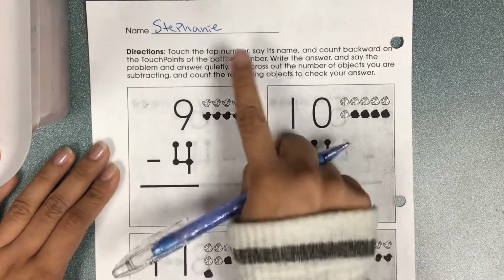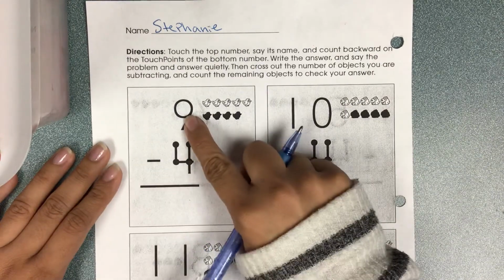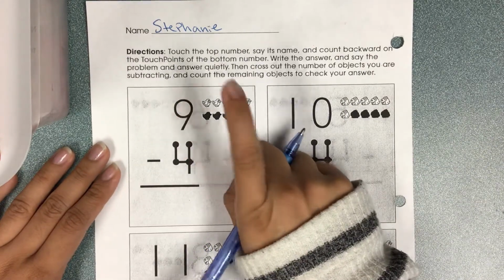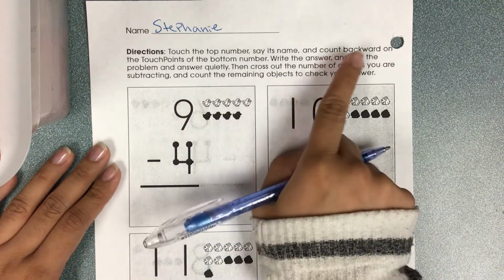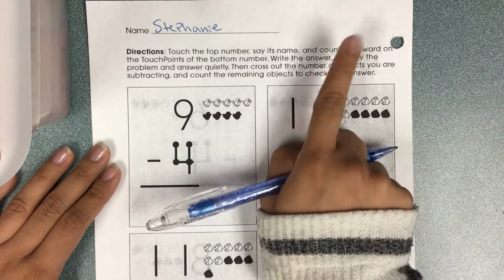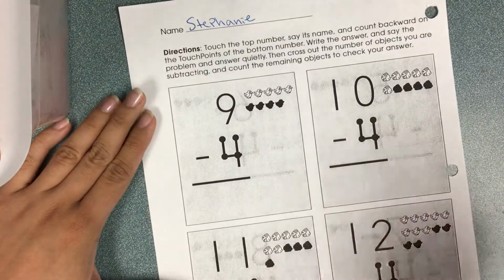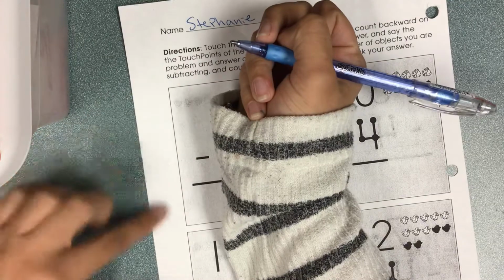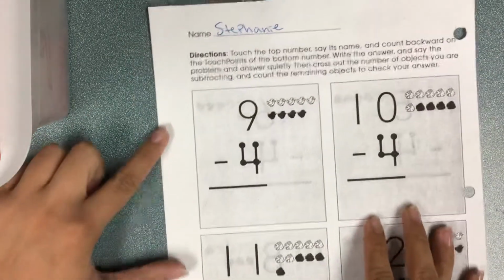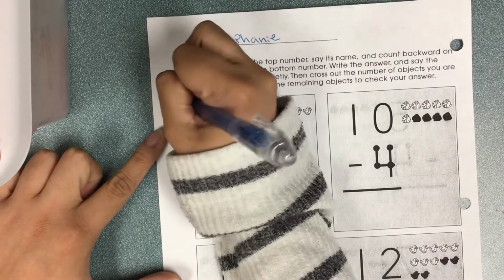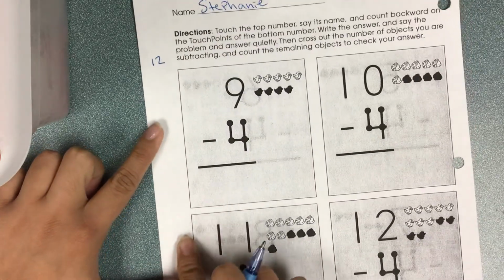So like the instructions said, we're going to touch the top number and say what it is. This is the number 9. And then we're going to count backwards. Now this can be tricky. So what I want you to do on your papers at home when you try doing this work is go ahead and make a number line. Let's see, we're going up to 12. So we'll make a number line starting at 12. And we're going to count backwards all the way to 0.